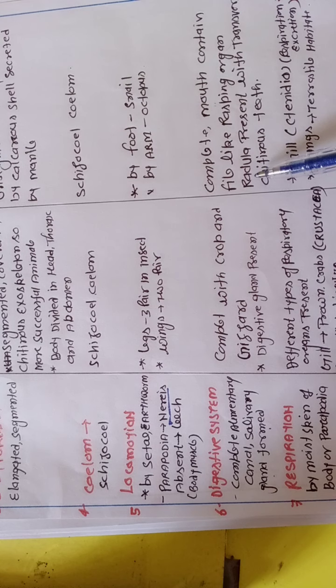Actually it is a jaw-like structure in which transverse rows of chitinous teeth are present. It means teeth are present in transverse rows, which are made of chitin. So a very interesting point: radula. What is radula? It is a rasping organ found in Mollusca, mainly in Gastropoda, like the snail. Okay, and here transverse rows of chitinous teeth are present.